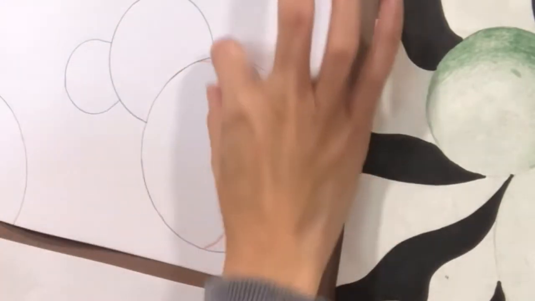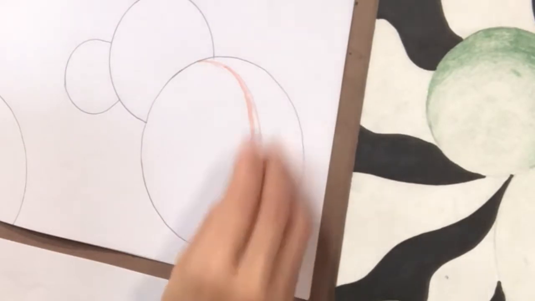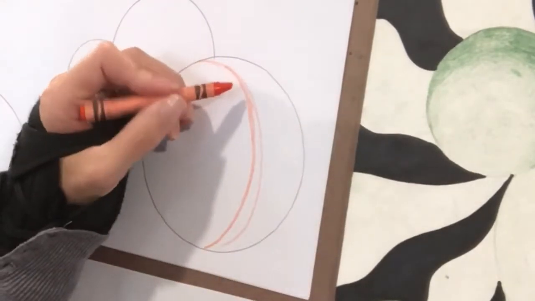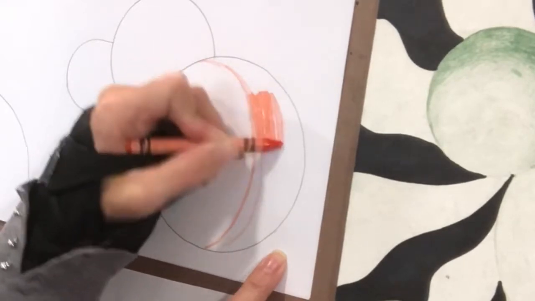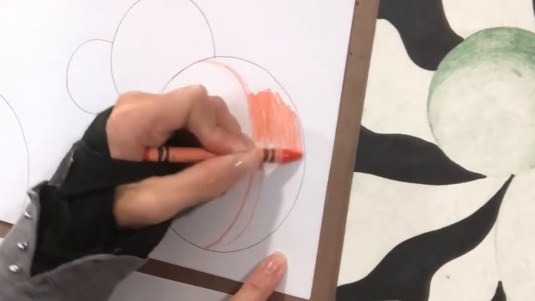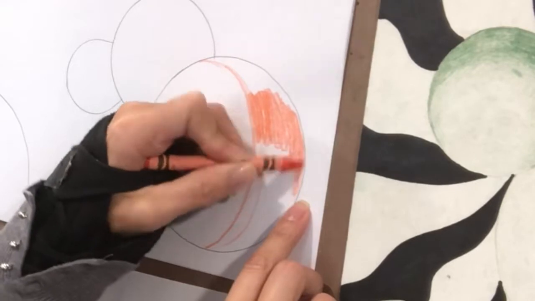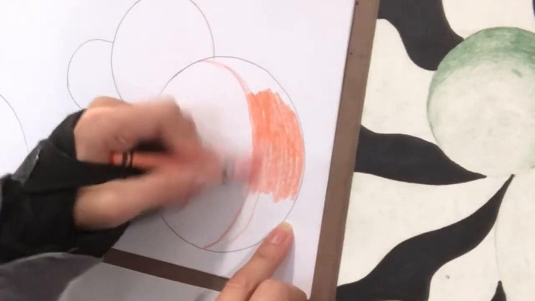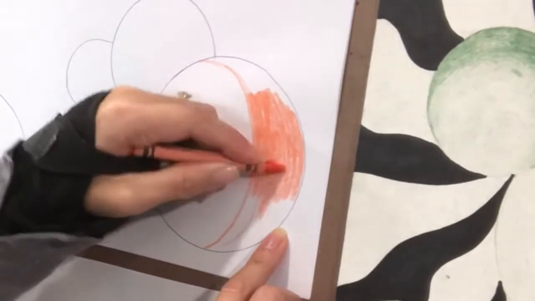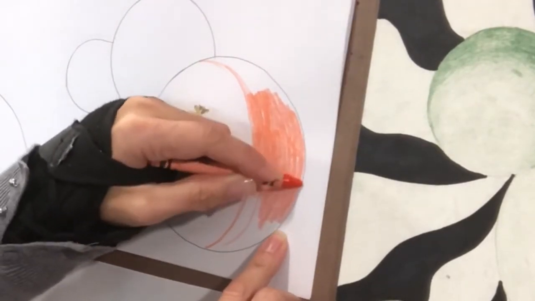Like a crescent moon or a banana. I'm going to choose one side of it. So I'm going to keep it on the same side so that it's not so confusing. And all I'm going to do, boys and girls, is I'm going to color. Color in the same direction, filling in as much of the white spaces as I can so that it can be very colorful.